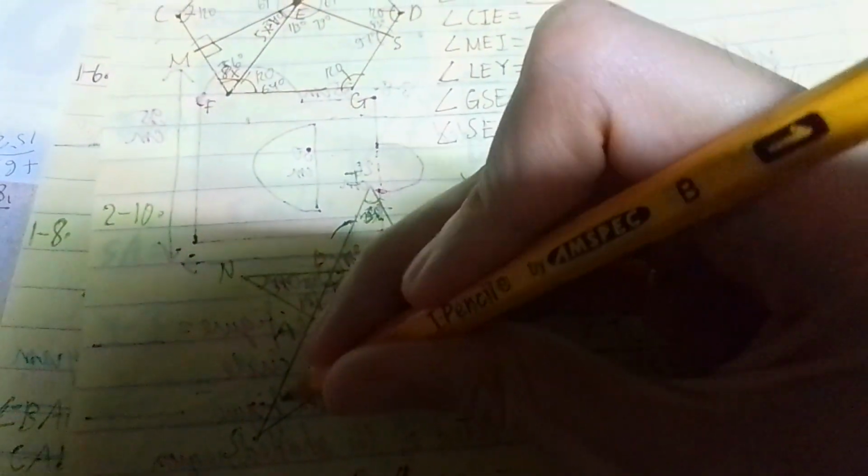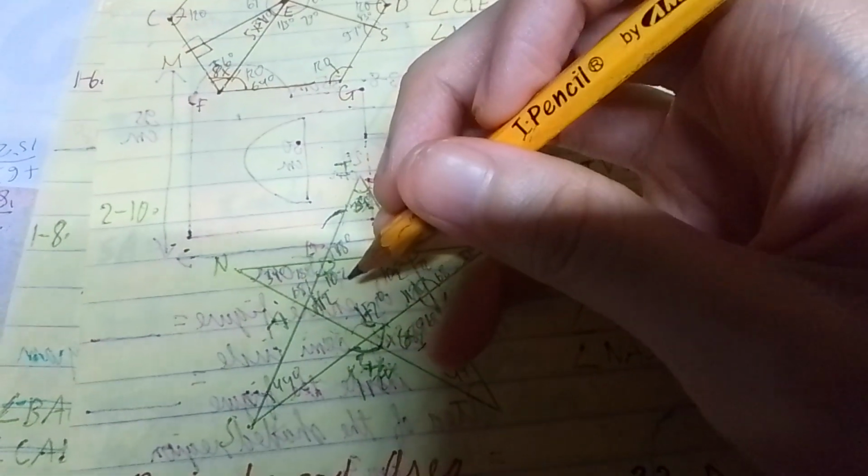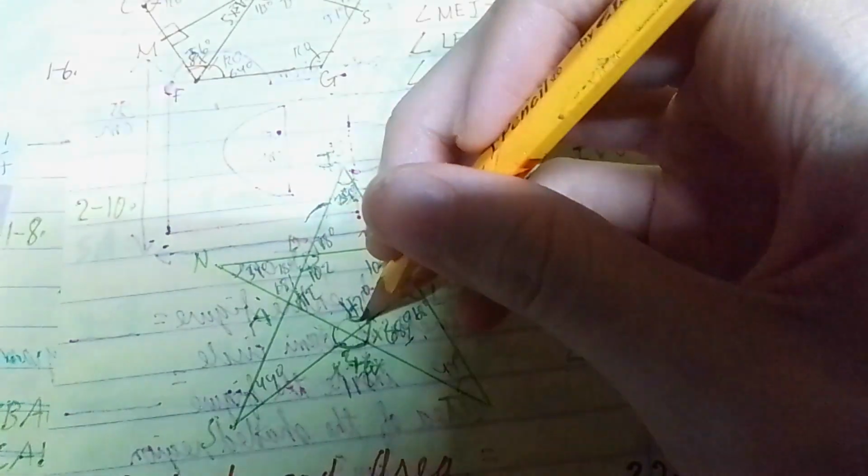So these two angles must measure 44 degrees, alright? Then you apply supplementary angles here. You should get 68 here, and 78 degrees here. 68 degrees here, and 68 degrees there. That's it. And now we solve the puzzle.